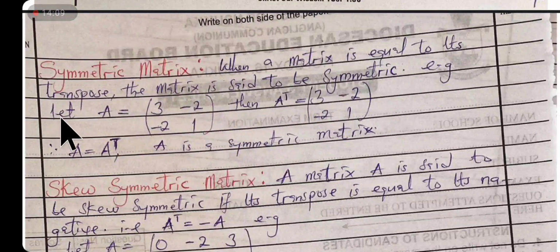E.g., let A equal this matrix, then the transpose of matrix A will be equal to this. Why? Because this is the first row. This first row, 2 and minus 3, will become the first column. 3 and minus 2, which is the first row, will become the first column. Then the second row, minus 2 and 1, will become the second column, minus 2 and 1.